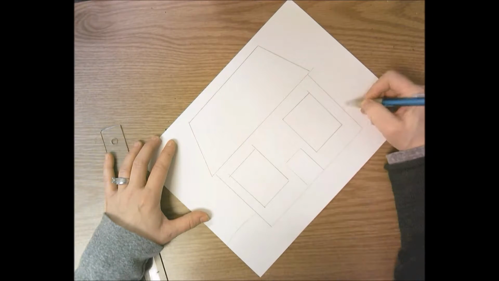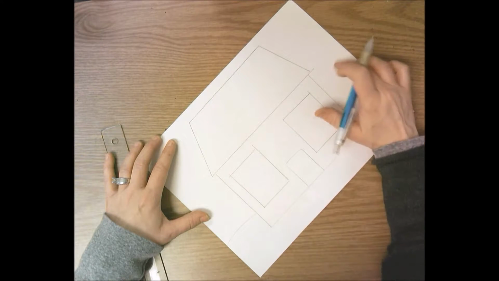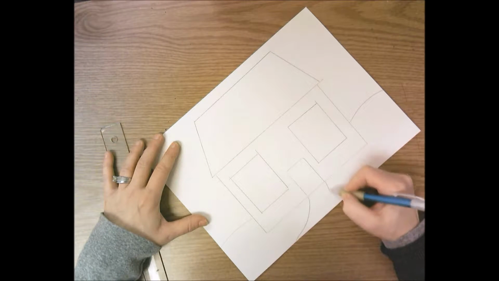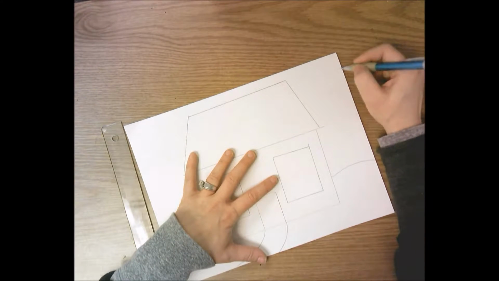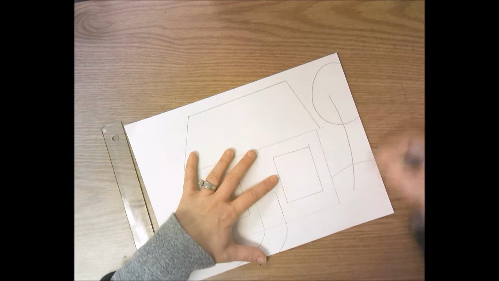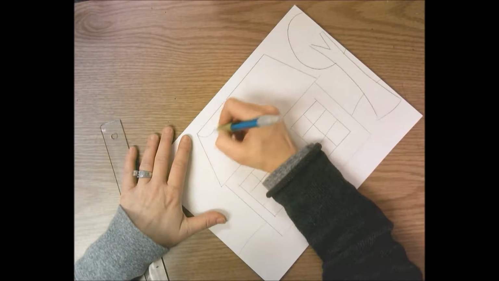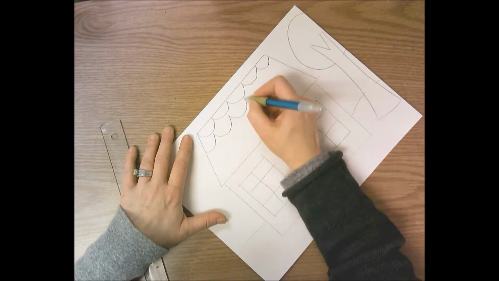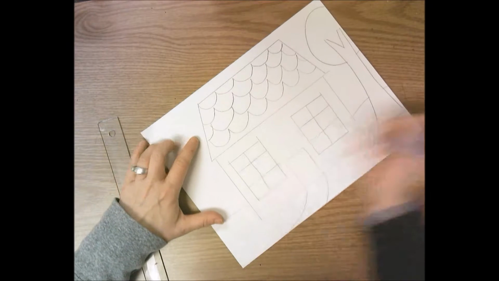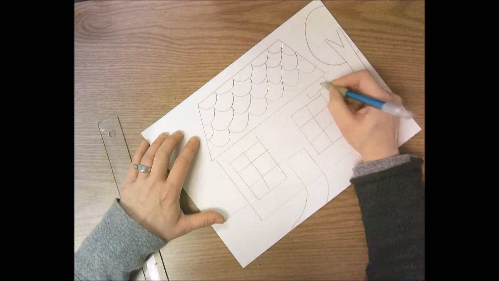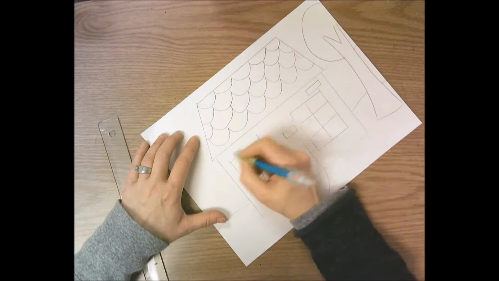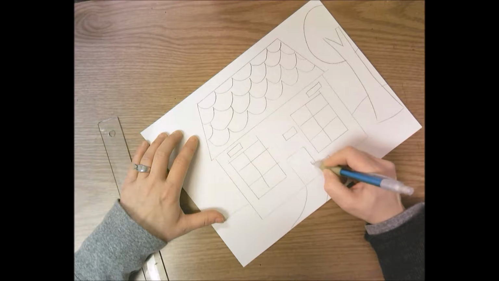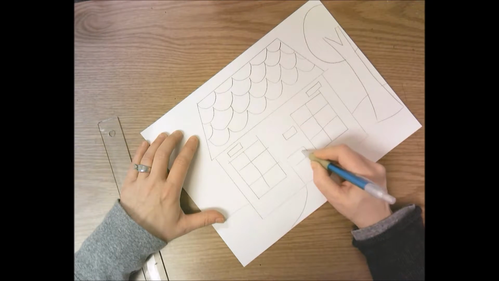Don't forget to draw a horizon line where the ground meets the sky. And maybe does your house have a sidewalk? I could include some trees. What's your house made of? So I'm going to add some shingles for the roof. And is your house made of bricks? Maybe you add some bricks. Do your windows have shutters? You need a doorknob. Does your door have a window on it?